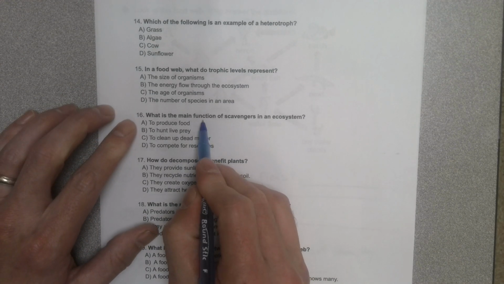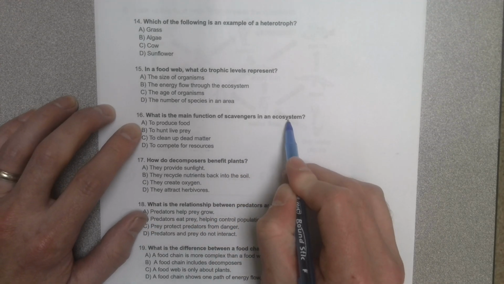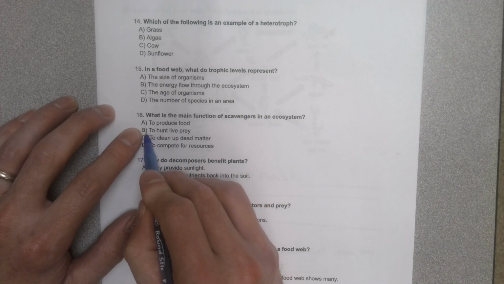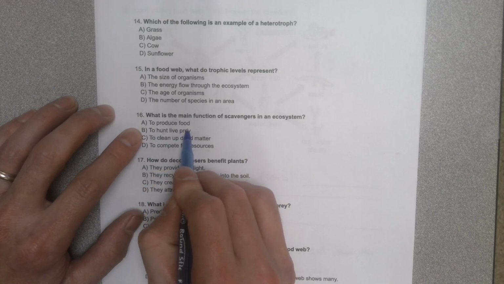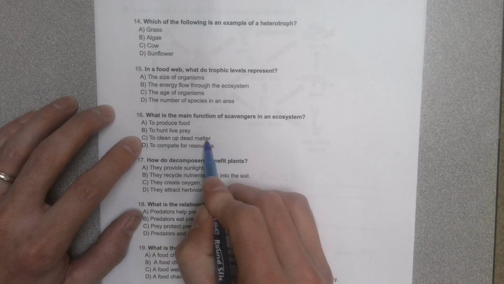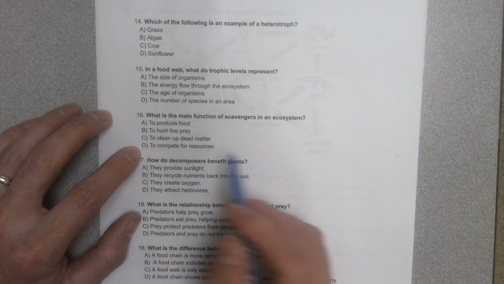Question 16. What is the main function of scavengers in an ecosystem? A. To produce food. B. To hunt live prey. C. To clean up dead matter. Or D. To compete for resources.